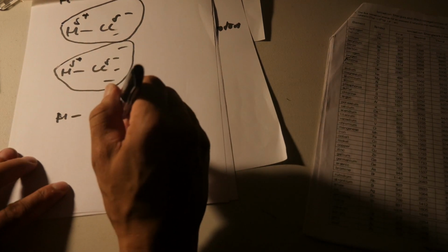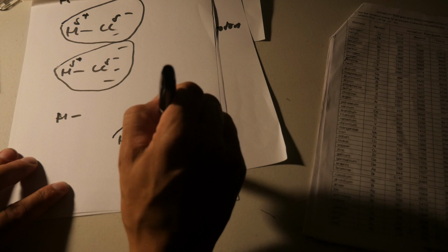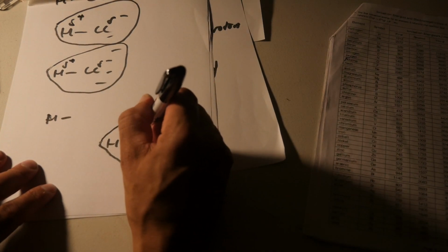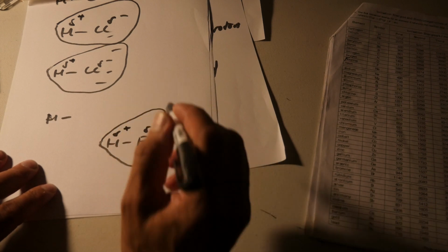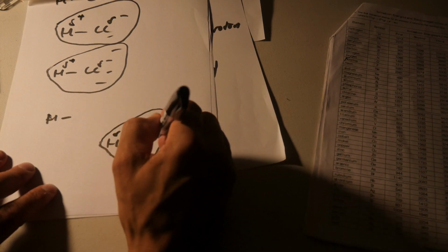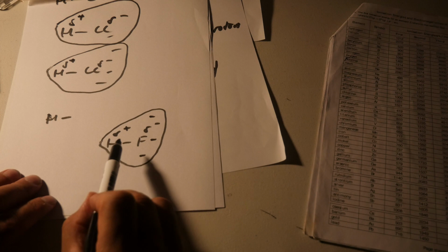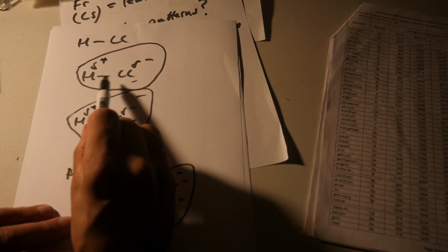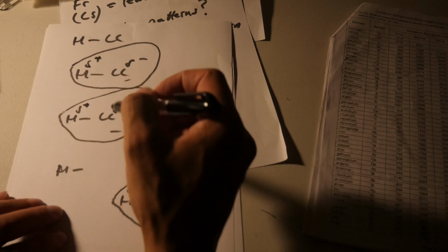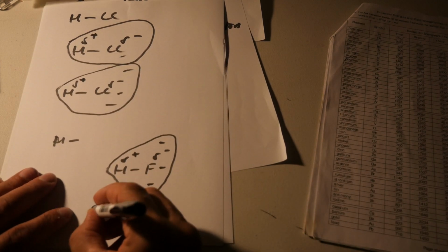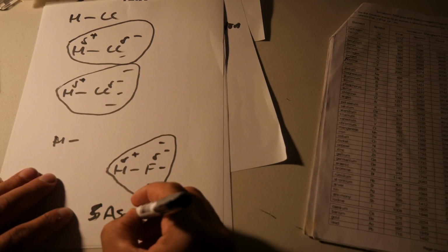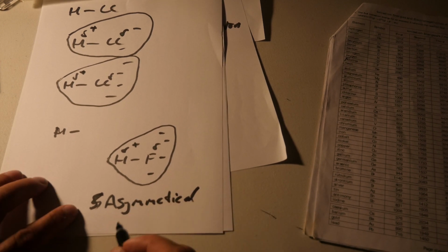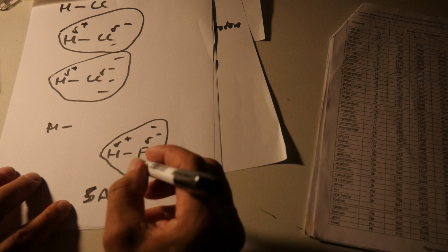All the electrons are being pulled towards the chlorine atom. So you draw them as this asymmetrical shape, which is polarized.